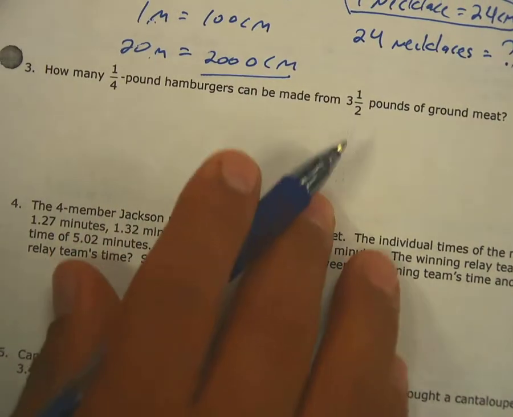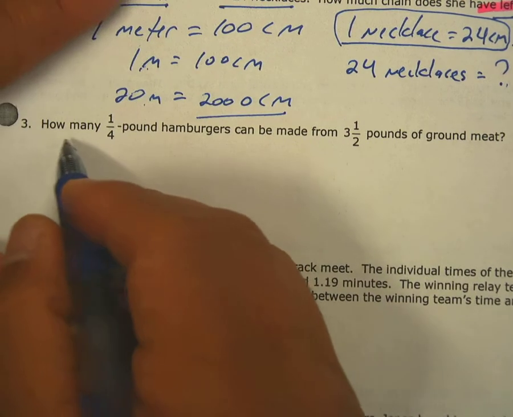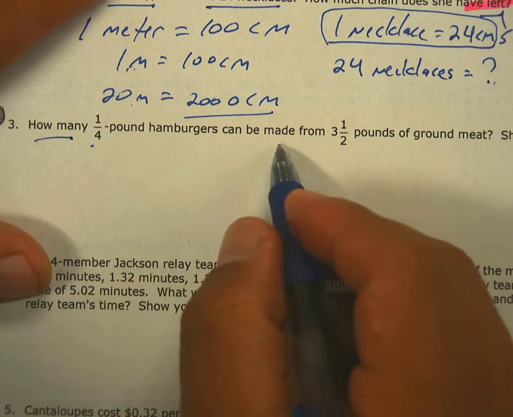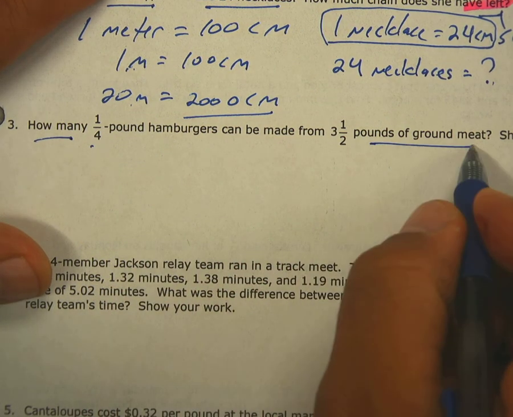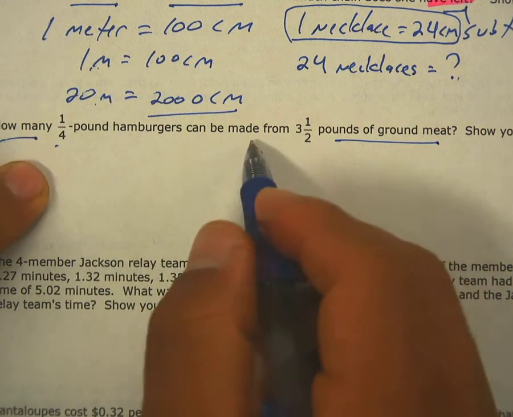Okay. Number 3, how many 1/4 pound hamburgers can be made from 3.5 pounds of ground meat? So this is what you have. This is how much ground meat you have. You want to know how many hamburgers you can make.